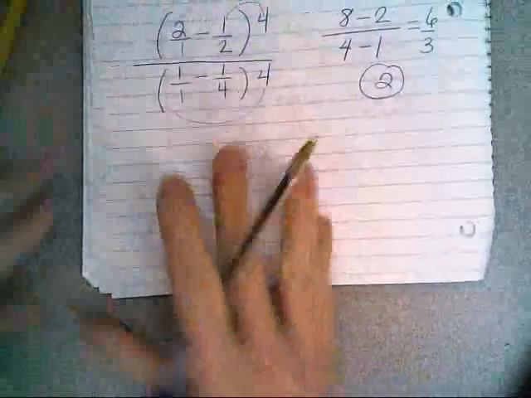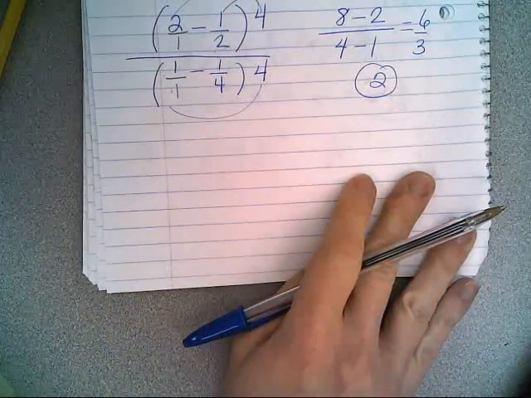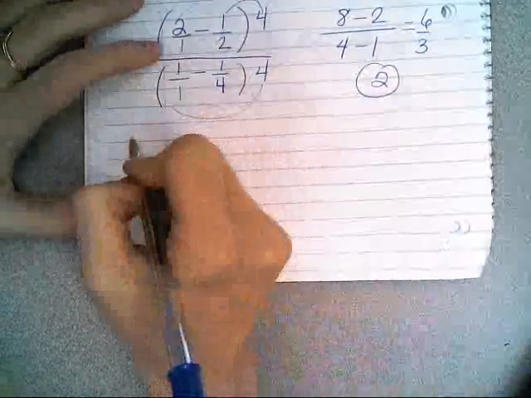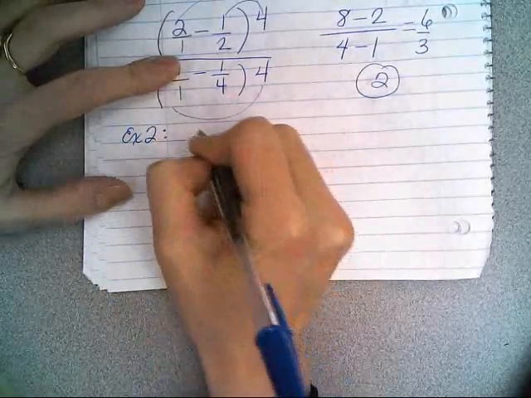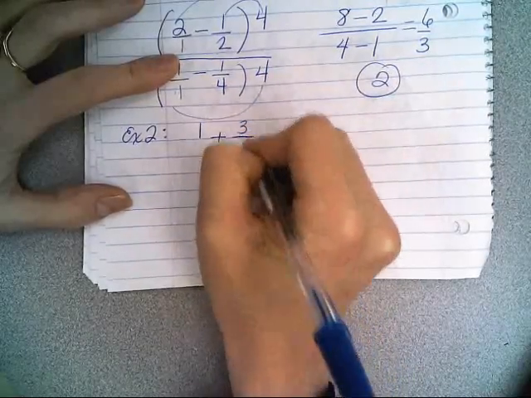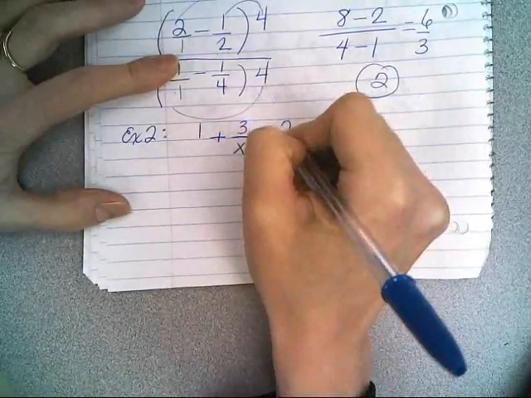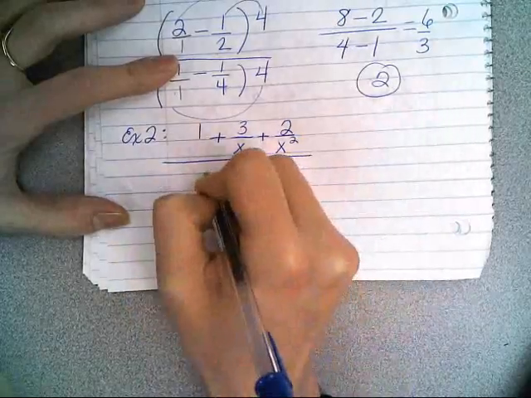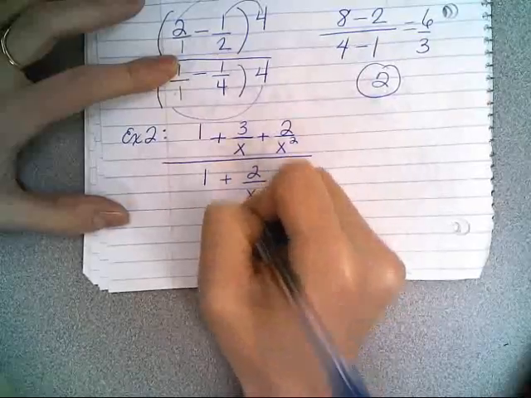Moving on to example 2 in your textbook. Now this is my example 2. It involves variables, which I know you don't necessarily want to see, but we're going to do our example 2. And here we go. 1 added to 3 over x added to 2 over x squared divided by 1 added to 2 over x.